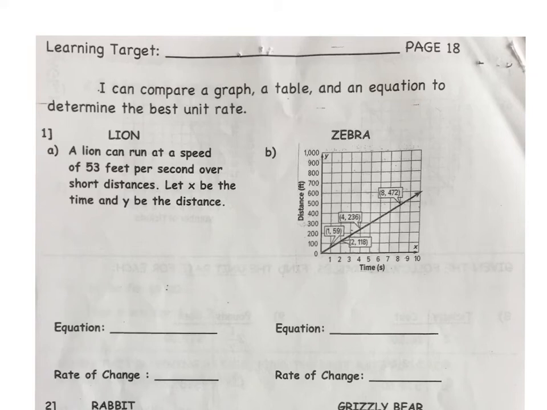Welcome to page 18 of packet number 4. On this page, we're going to take a look at proportional relationships. Our I can statement says, I can compare a graph, a table, and an equation to determine the best unit rate.